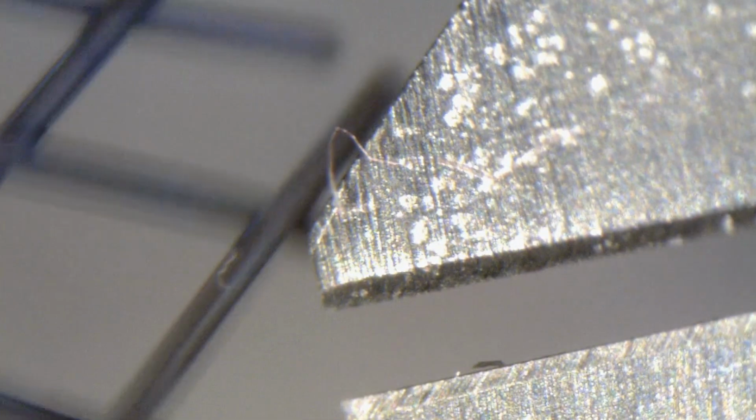The compression cut happens when two cutting edges cut on the same plane. The cutting motion stops when the two edges hit each other. Compression cutter blades meet head to edge, causing a spiked cut.